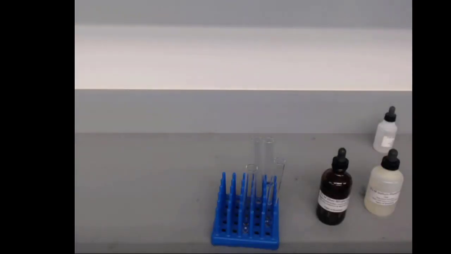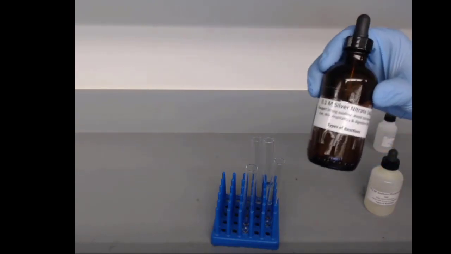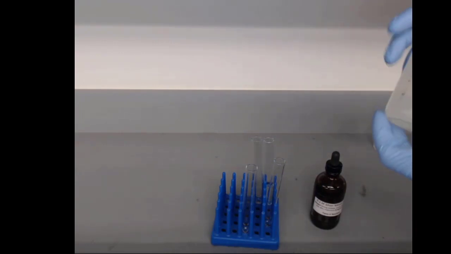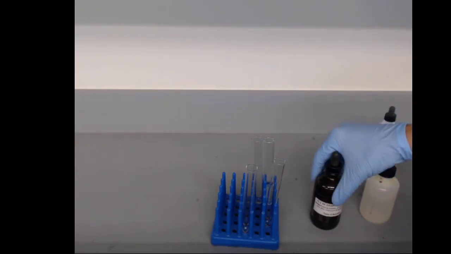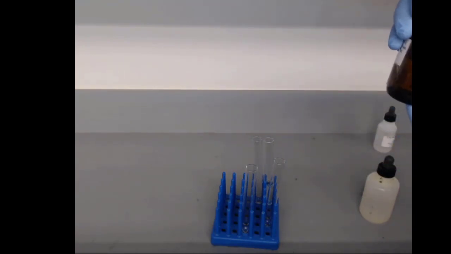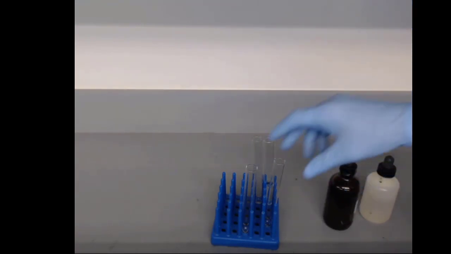Let's go ahead and look at the chemical reactions we just wrote down. The first one is silver nitrate with sodium phosphate. And as you can see, both of these are already aqueous, just as our solubility rules predicted, but it's nice to have physical, real-world confirmation of those predictions.